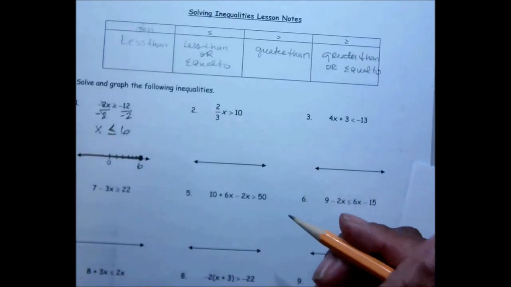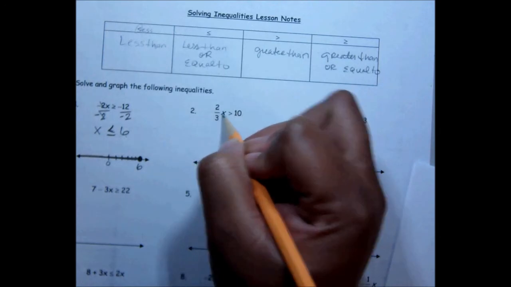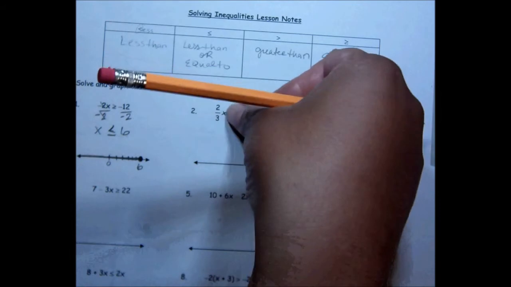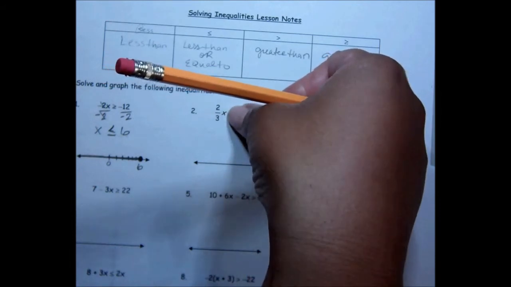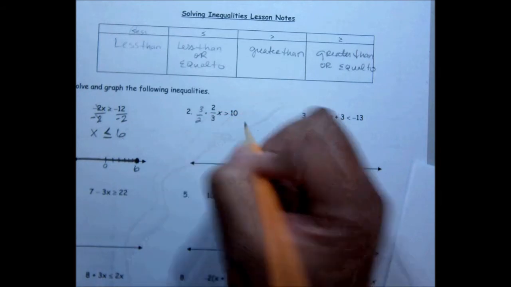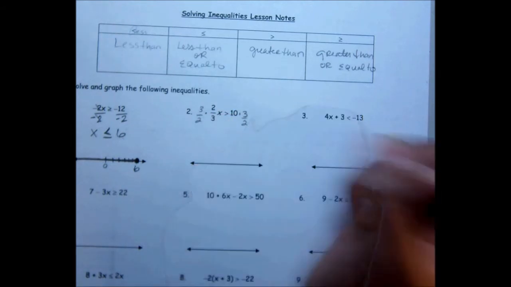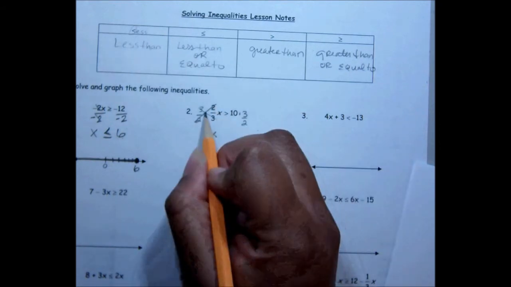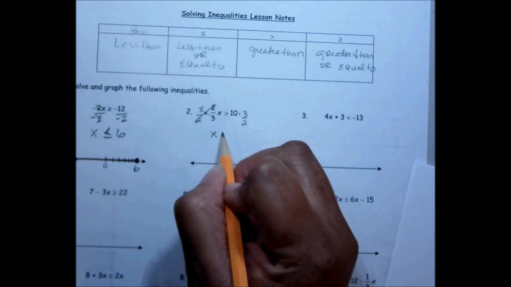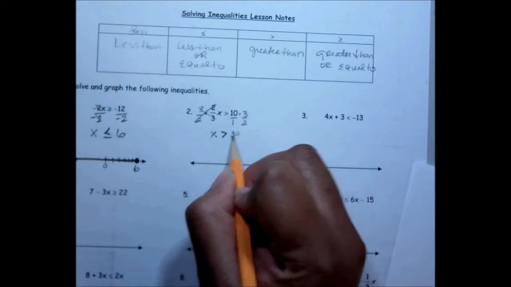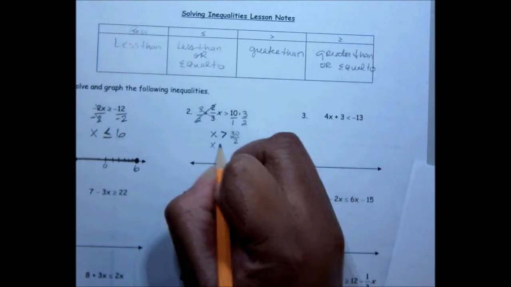Let's do number 2. I have 2/3 x is greater than 10. Well, if that was an equal sign, to isolate the x term, I would multiply by 3/2. So I would do that to this side. So this is gone now, and I'm left with x. I did not multiply by a negative, so the sign does not flip. And we know we put that over 1, so this is 30 over 2, which is the same thing as 15.